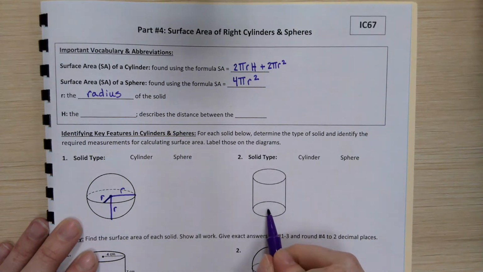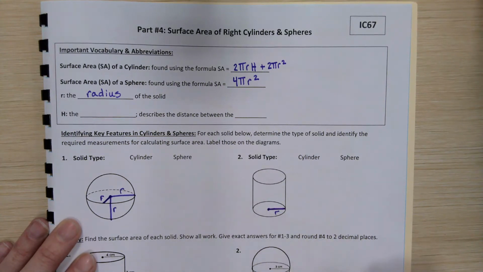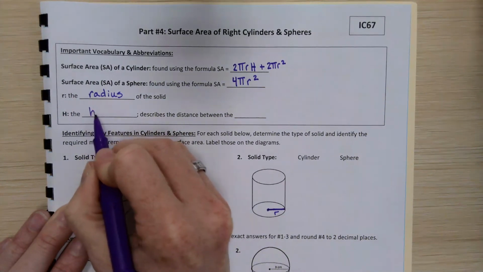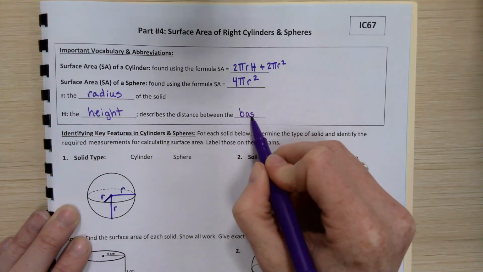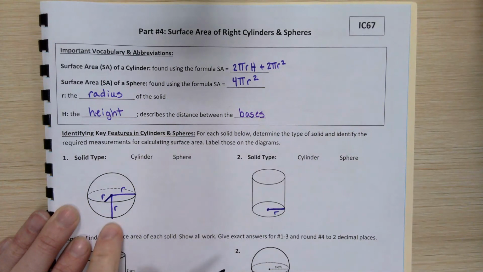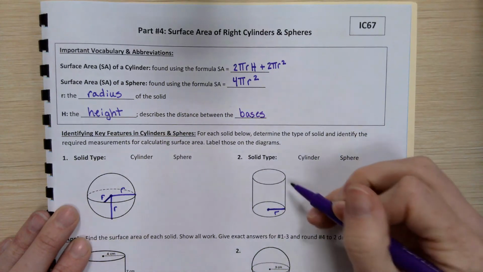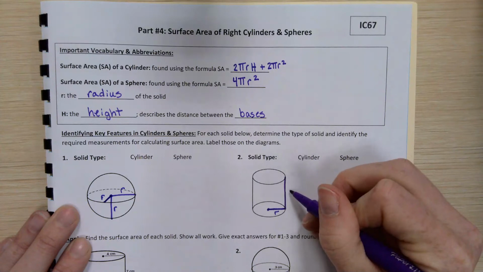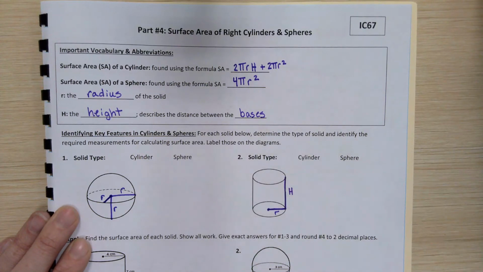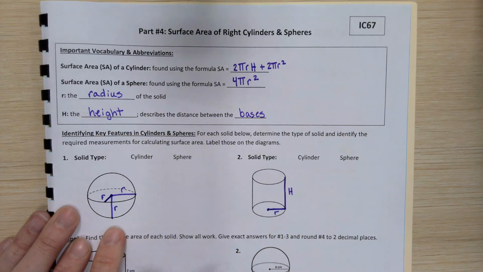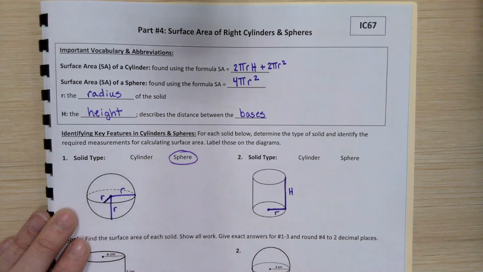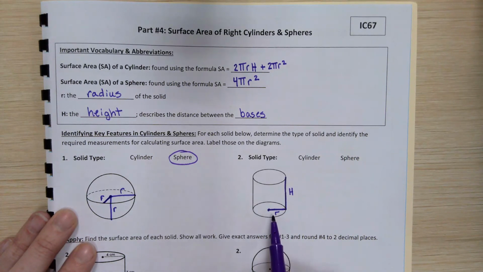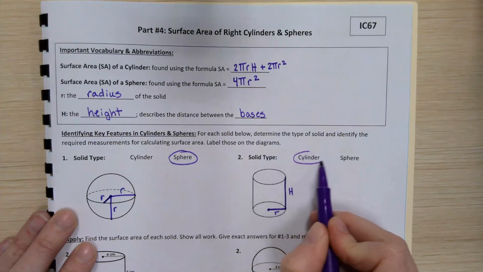In a cylinder, it's going to be part of the base, and so that radius will go from the center of the circle out to the edge. Capital H still stands for height. That height is the distance between the bases. So a sphere won't have a height because it doesn't have bases, but a cylinder will have a height in between those two circular faces. So that will be the capital H. I've said this a couple of times, but this solid right here is our sphere. It looks like a basketball or a ping pong ball. And then the soup can over here is what we call a cylinder.